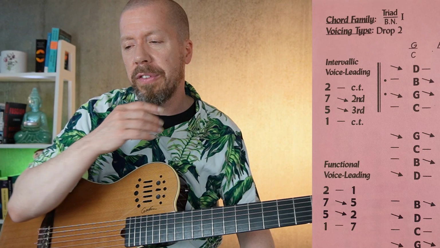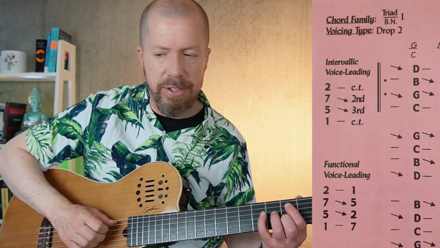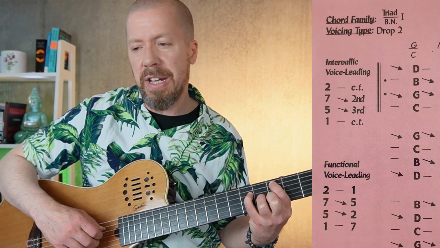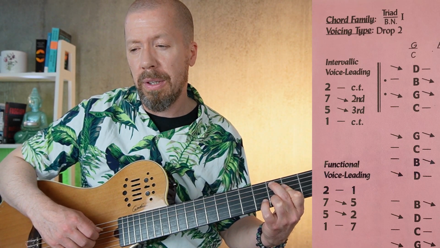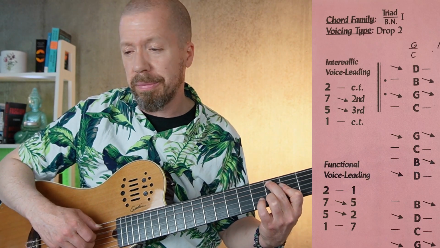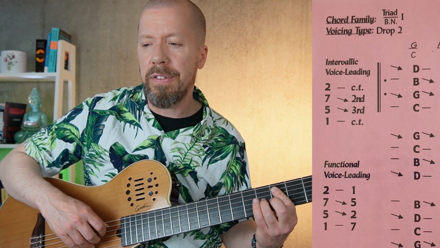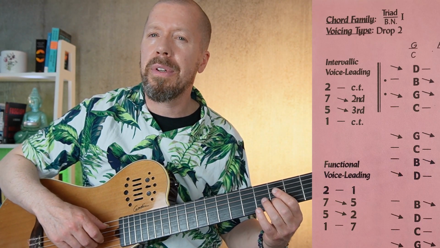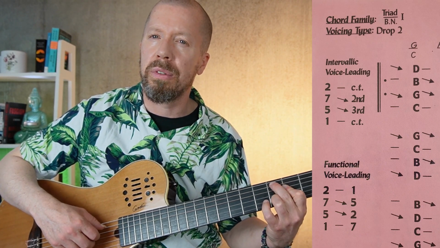There's another way you can think of it called functional voice leading, which is that the root becomes the 7th on the next chord. The 5th becomes the 2nd on the next chord. The 7th becomes the 5th. And the 9th becomes the root of the next chord.